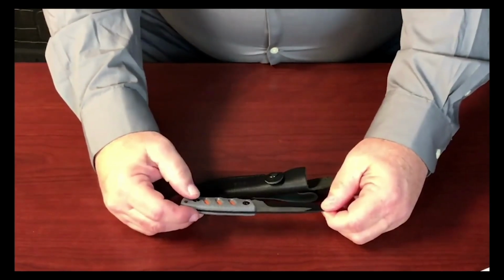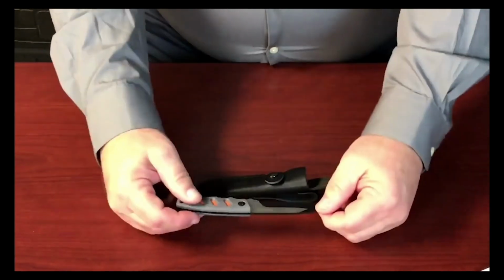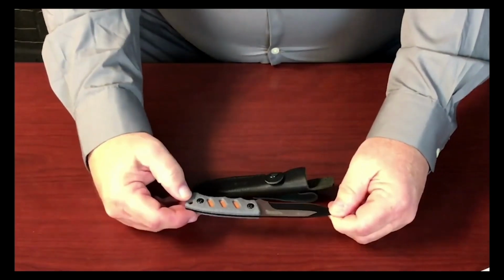And when I want a knife, when it really counts, I want a fixed blade knife. And this does everything I need it to do.